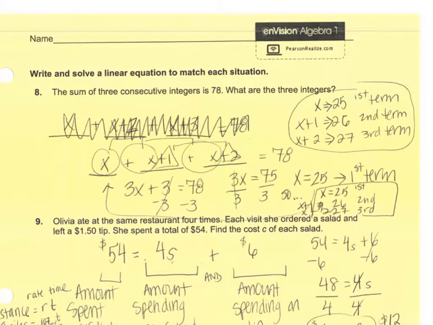Okay, so the word problems are a little bit tricky. So for number 8, sum of 3 consecutive integers. What I do, I make 3 slots, and I know it's sum, that's why I put plus in between, equals 78, right? Now we don't know what the first number is, that's why we always call the first slot x. If the next number is 1 more, that's why we write x plus 1. And then the next slot is 2 more than the first, that's why you write x plus 2. So it's x plus x plus 1 plus x plus 2 equals the total amount.